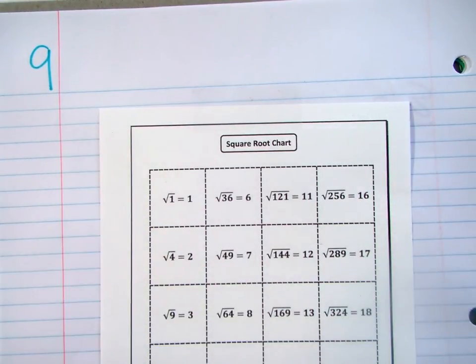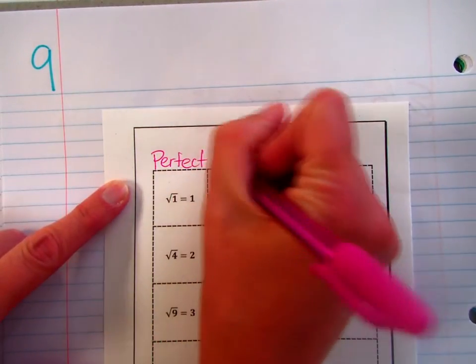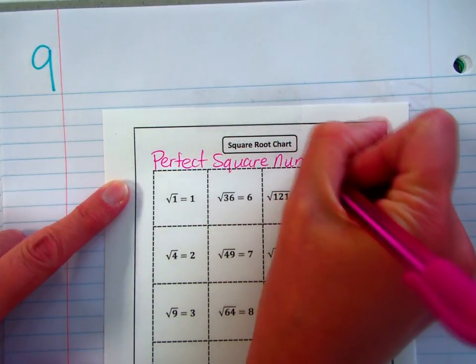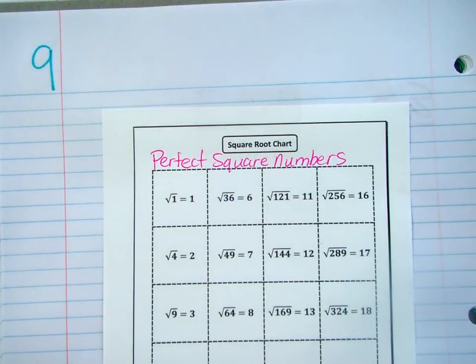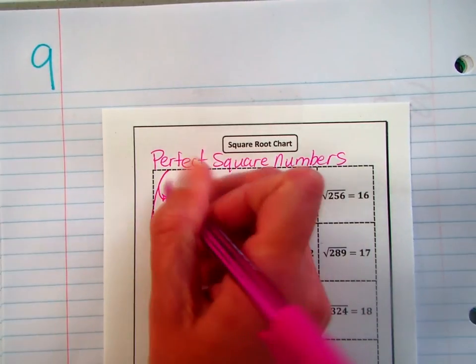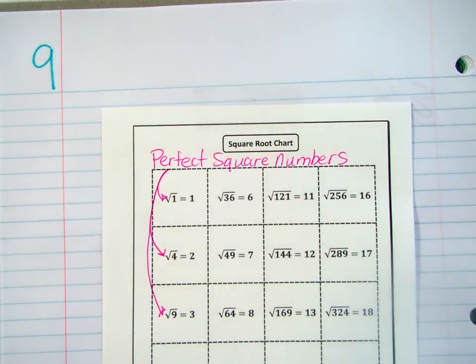We have this chart to show us what we call perfect square numbers. And our perfect square numbers are the 1, 4, 9, 16, and so on. So when we take the square root of those numbers, they all come out to a rational number. We will eventually be finding the square roots of numbers that are not on this chart. That's going to be our goal today.